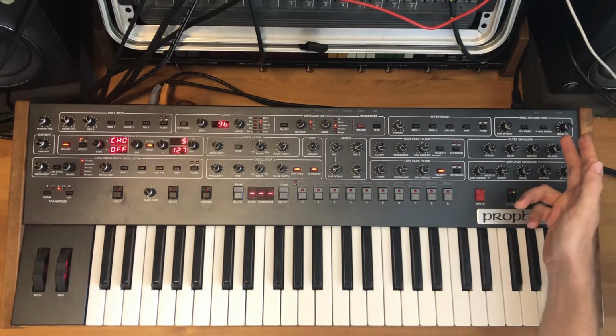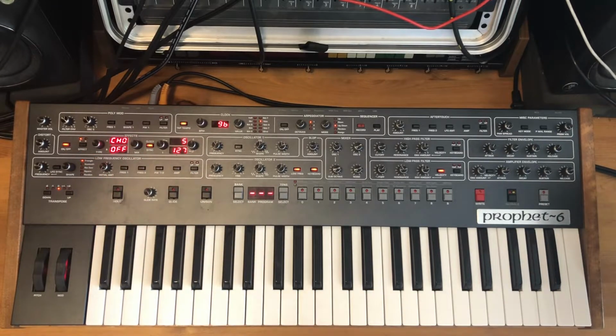As for changing the program volume and master volume, they're just making things louder and quieter. They don't actually change the timbre.